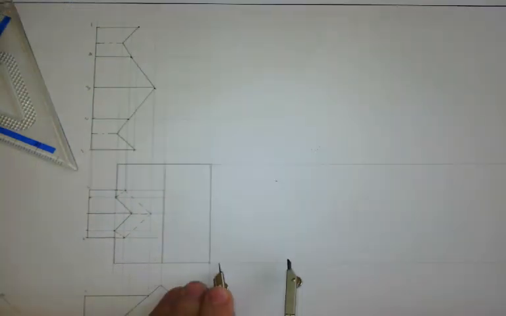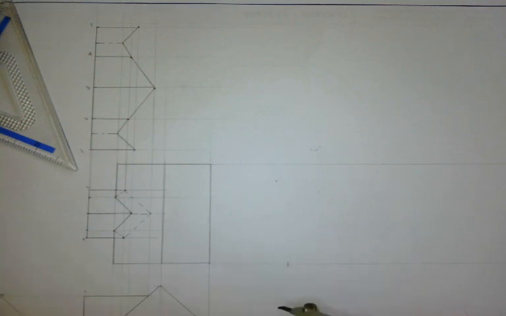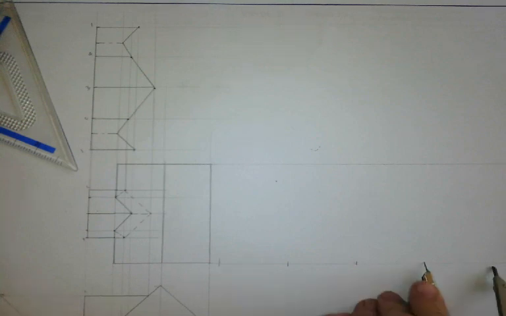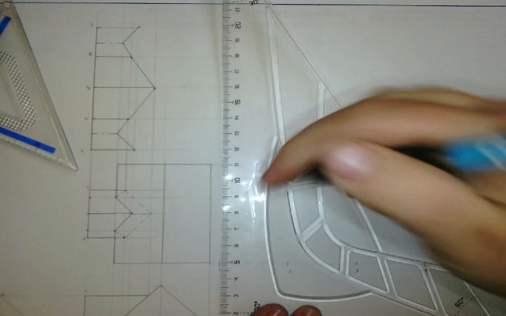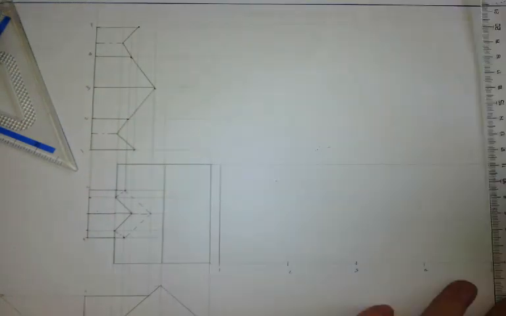Start a little bit away from my front view. 1, 2, 3, 4, number it, it's 1, 2, 3, 4, back at 1. Then I'm going to do my construction. Now the outside I know is solid, okay, because it is folded and that's a line. My seam, like your pants seam.